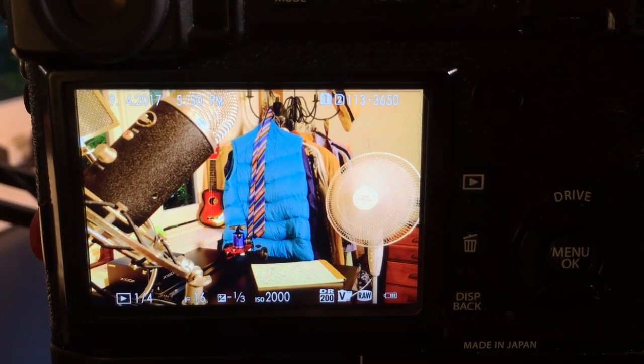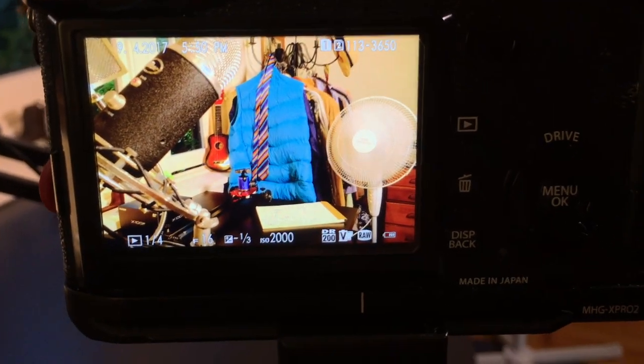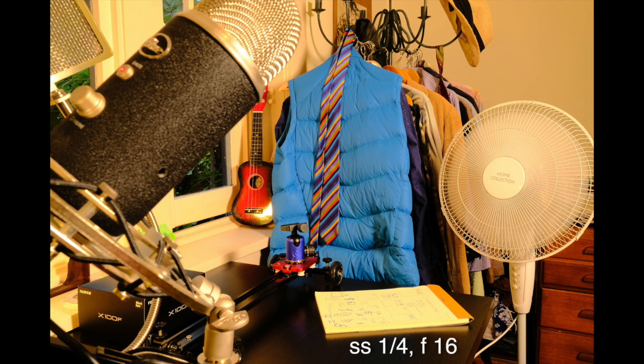So that's no good, we can't go that slow, but let's have a look at the fan. It's spinning madly. There's a complete blur there. There's no sense of individual fan blades. So let's try to find a good exposure, a good balance.